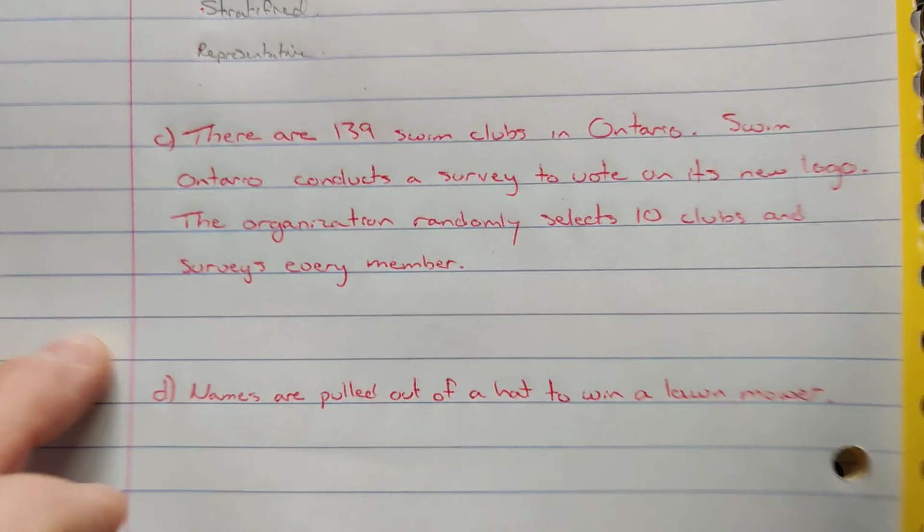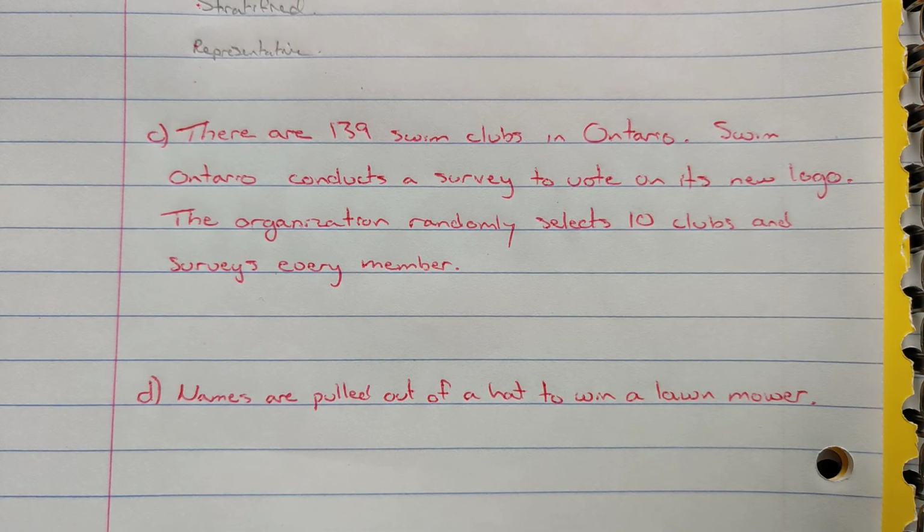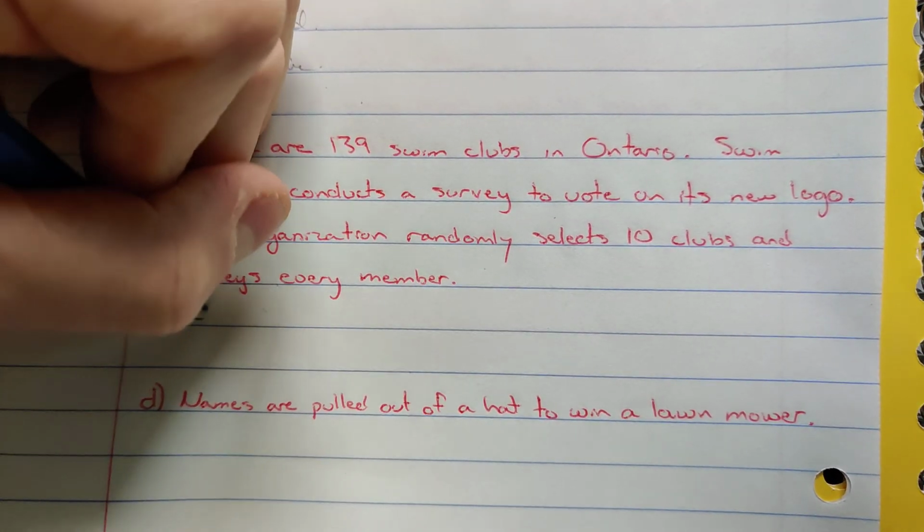And the third one here, there are 139 swim clubs in Ontario. Swim Ontario, a governing body, conducts a survey to vote on its new logo. The organization randomly selects 10 clubs and surveys every member. So this type of situation here is selecting 10 of those clubs. So it's taking the clubs as individual groups and then randomly selecting from within those groups. So this would be a clustered sample.